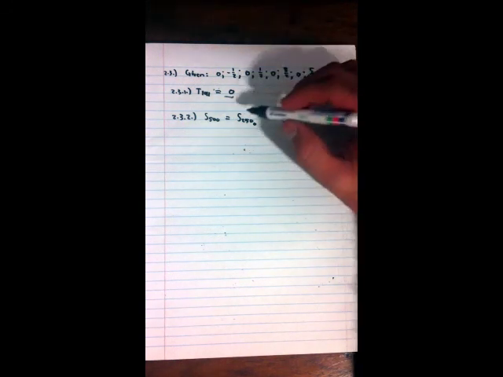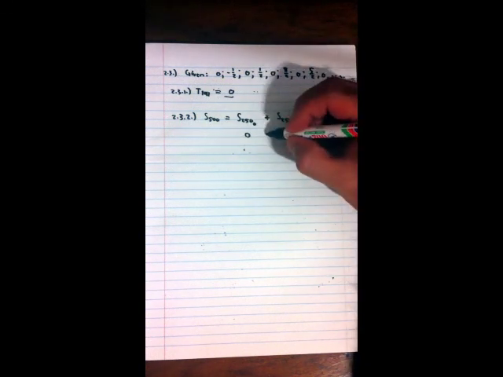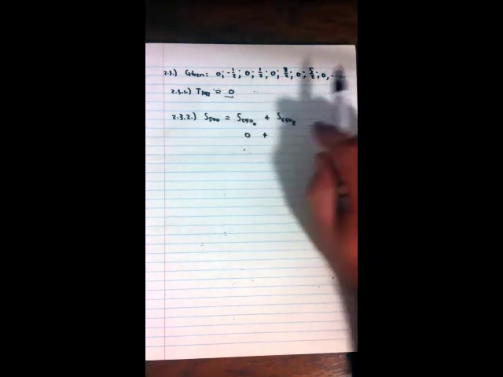So the odd terms we said are all 0. So the sum of the first 250 odd terms will just be 0. But now the interesting part is the 250 even terms. So let's find a general rule for that.